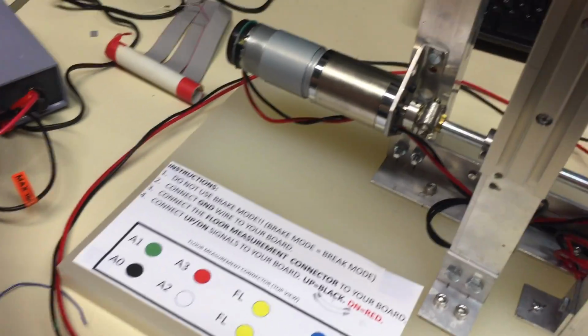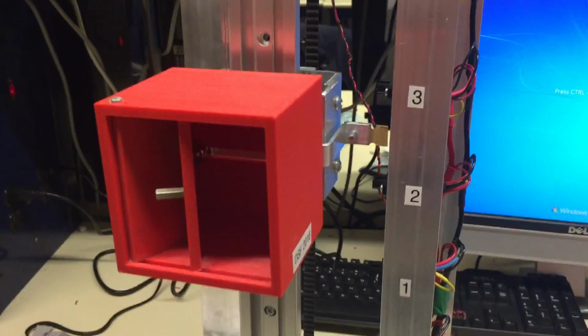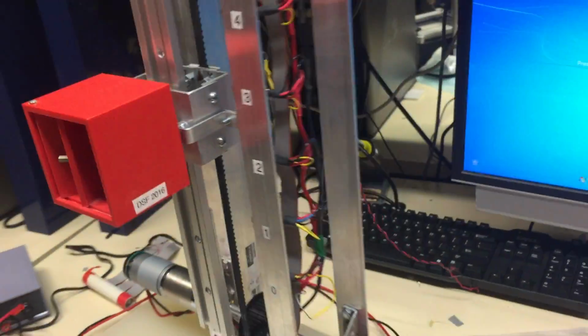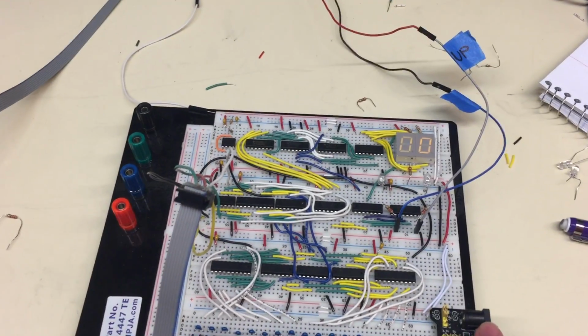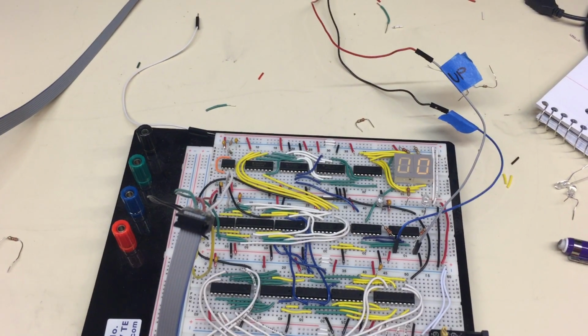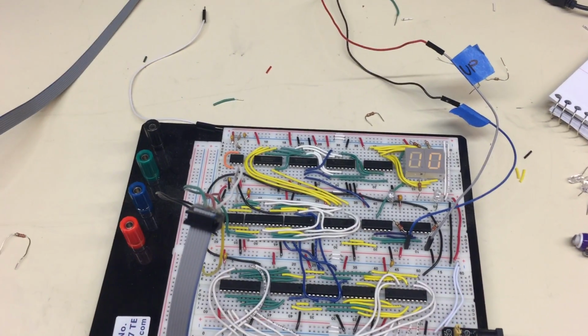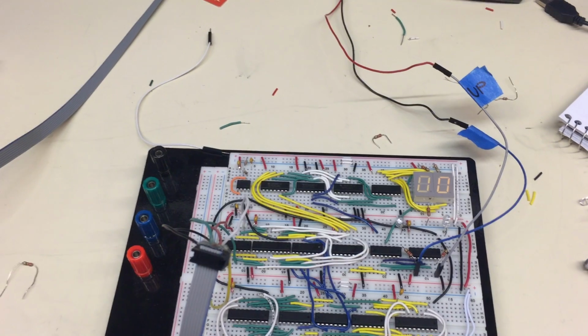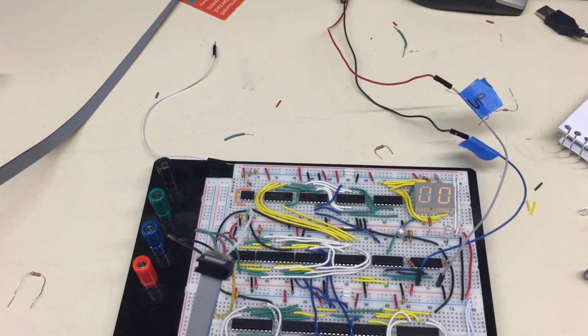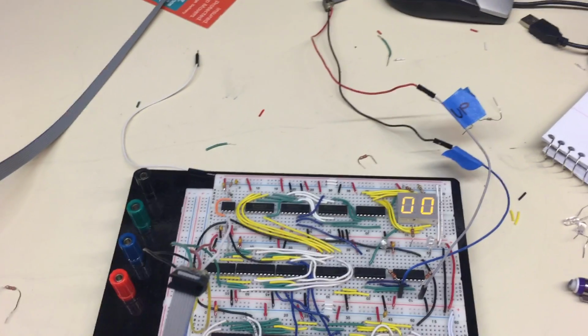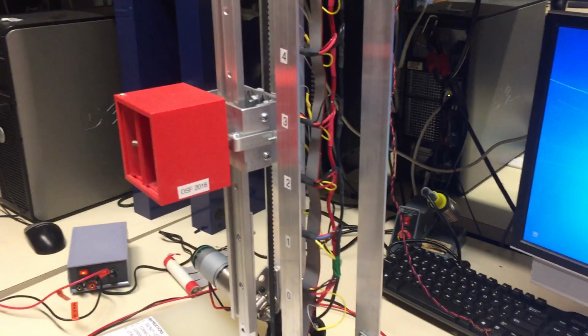So right now I'm going to turn on the power supply for the elevator, and then the circuit, to demonstrate what the initial conditions are. You can see the elevator here is in between levels, around floor 3. When we turn this on, it's going to default to assuming the current floor is 0, and the target floor is also going to default to 0. So it's not moving at all.